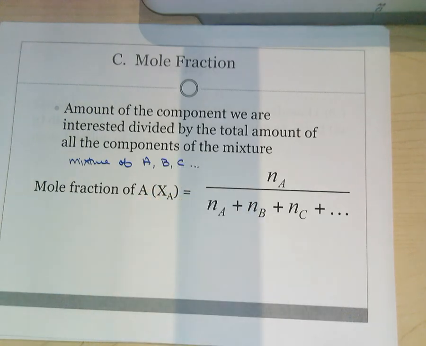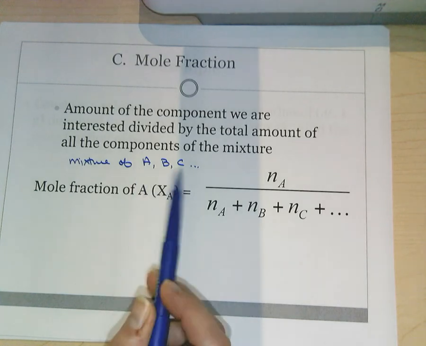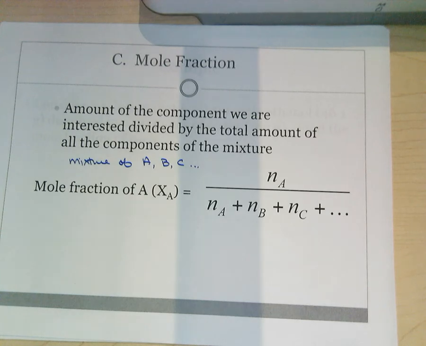Some of it's water, some of it's sugar, some of it's milk. I've made coffee, something like that, right? I've made coffee in some way. And I want to figure out the mole fraction of sugar in my coffee. Because I'm real bored in my office. I'm like, you know what would be fun? Let's figure out how much sugar is in here. I don't actually do that. Often. Sometimes. It's just a funny thing to do.